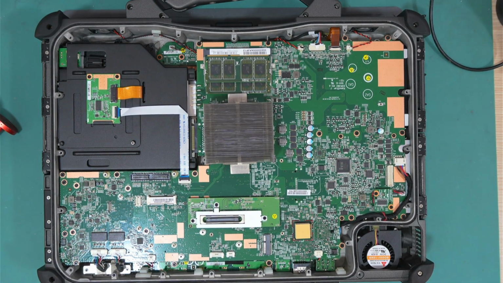Okay, now I need to put new thermal paste and put the cover back, and I will try it again. As you can see, we managed to repair the damaged or corrupted BIOS bin file. So that is the way we repair damaged or corrupted BIOS files.